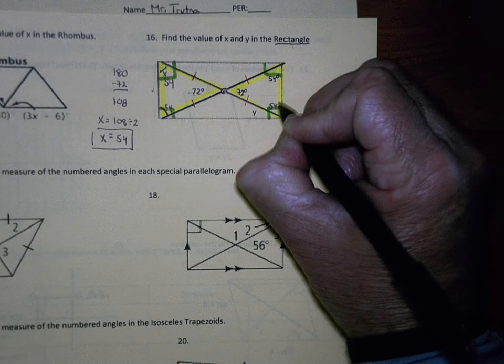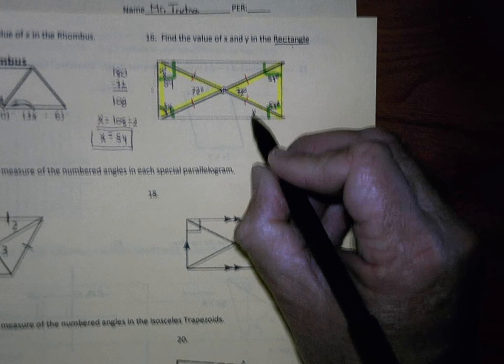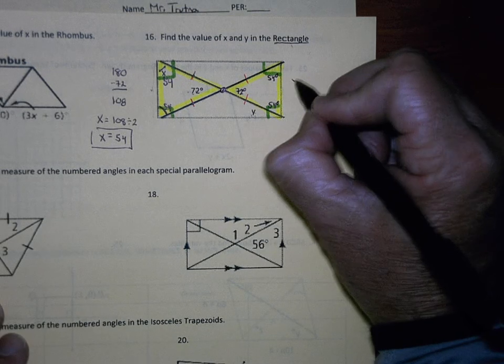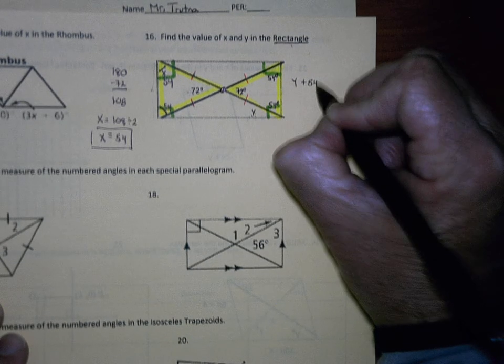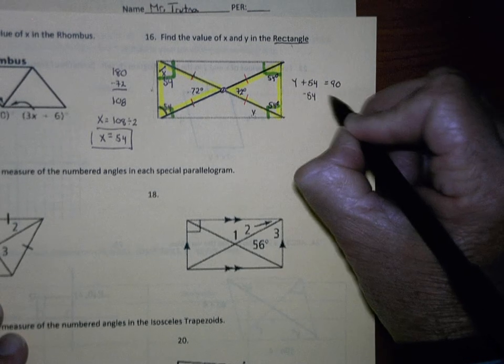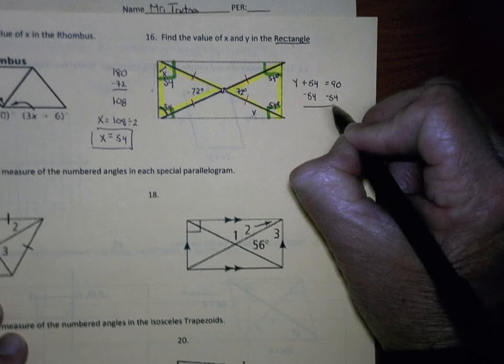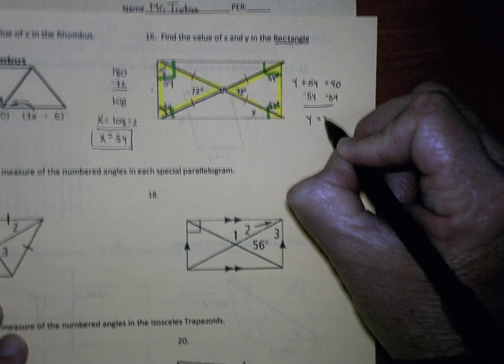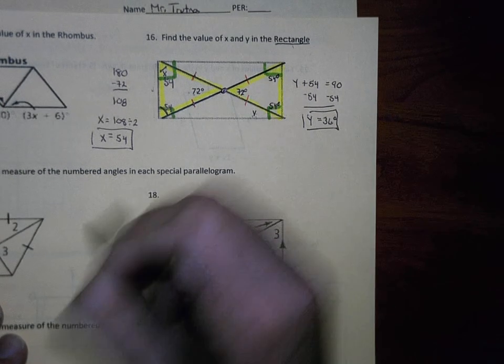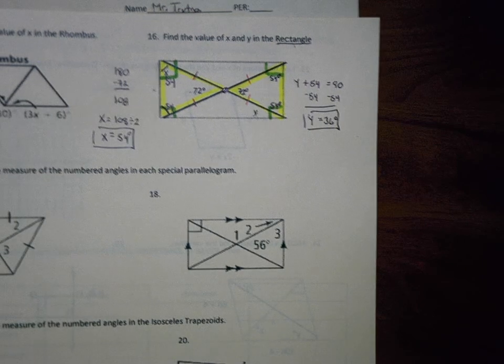Okay, and I'm going to use that now to find y, because if you notice, y plus 54 has to add up to 90 because the shape is a rectangle. So I would subtract 54 from both sides of the equation, and that's how y turned out to be 36 degrees. Okay, so there we go. That would be number 16. X is 54, y is 36.